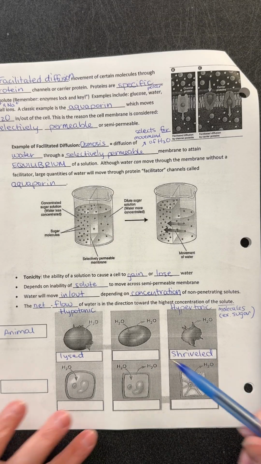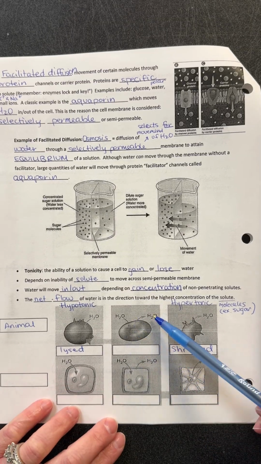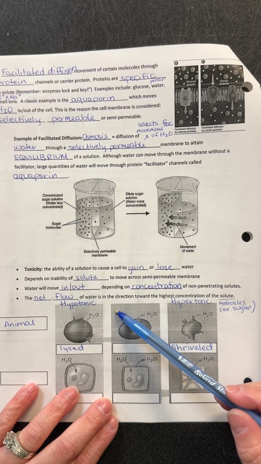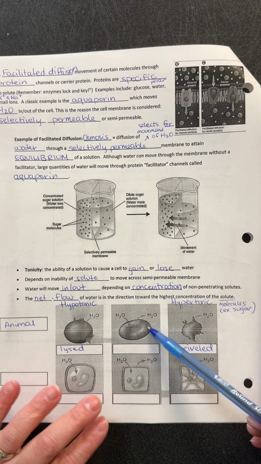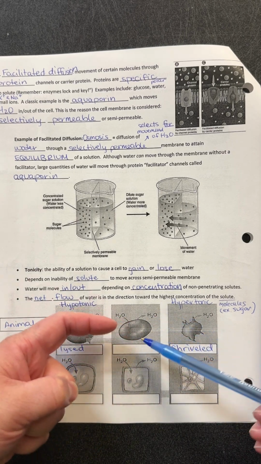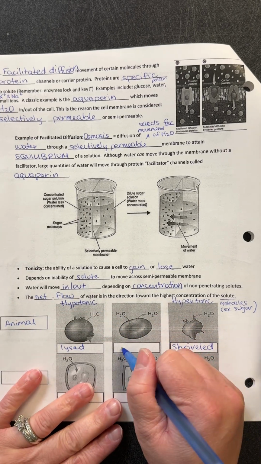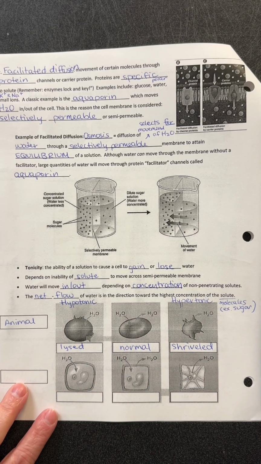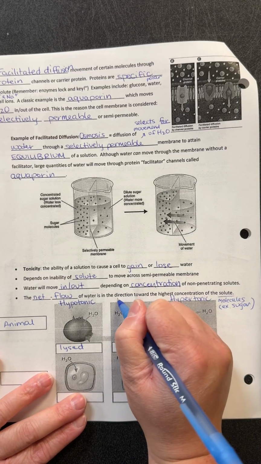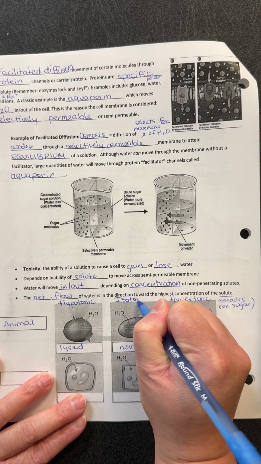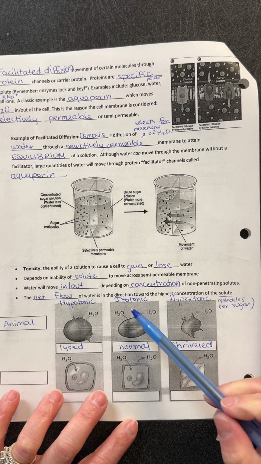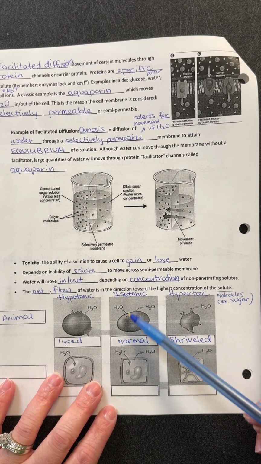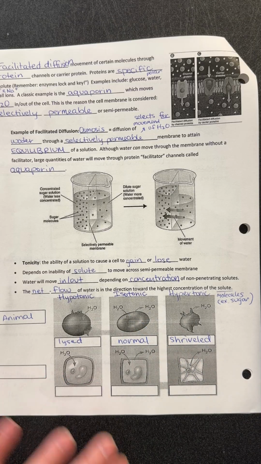Now, if we're in balance and everything is pretty much at equilibrium inside the cell and outside the cell, and we don't need to have water rushing out or rushing in, they're just at a balance of equal movement in and out, then that's normal. And this is when we are isotonic. Isotonic means that the solute concentration inside and outside of the cell are the same, iso.